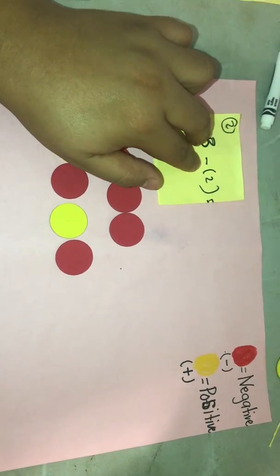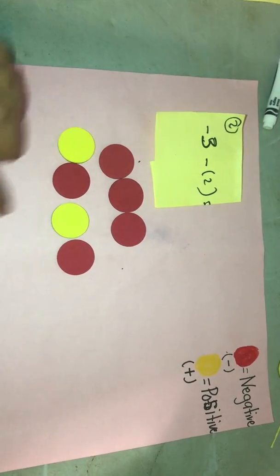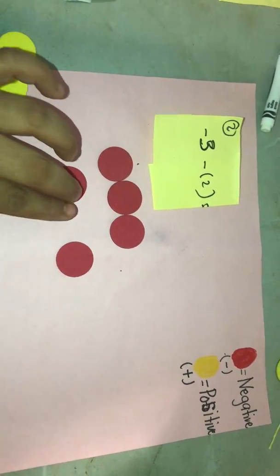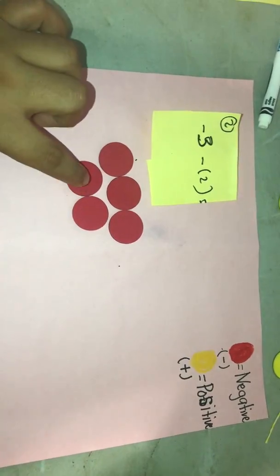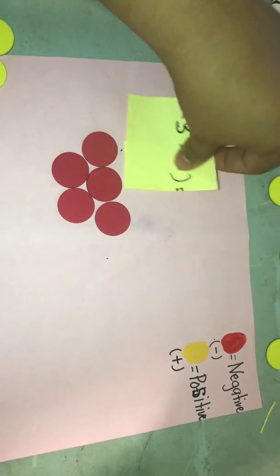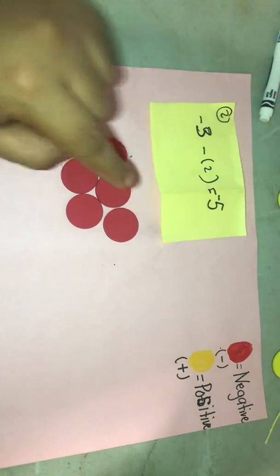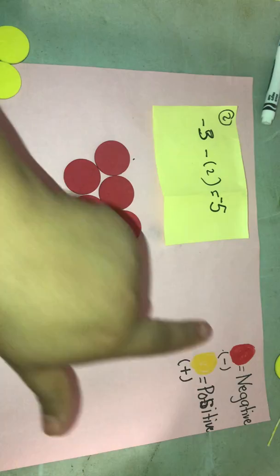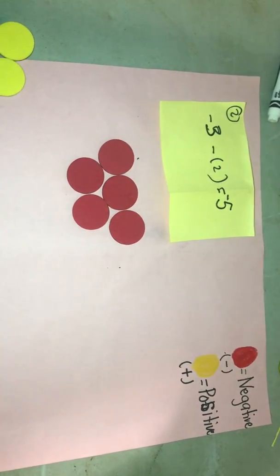Now we can subtract 2 yellow positives. We subtract the 2 and we're left with 1, 2, 3, 4, 5. And of course, it's -5 because remember, the red ones are the negatives. So it's going to be -5.